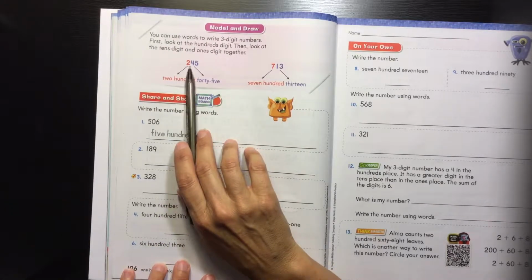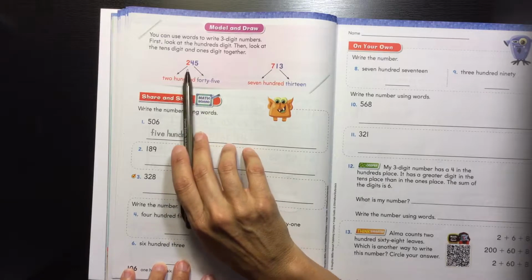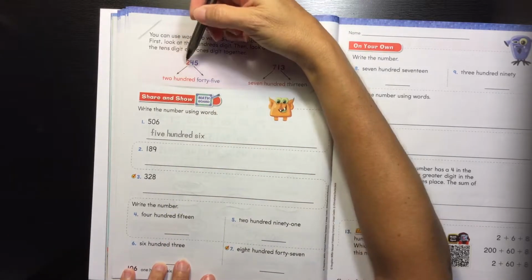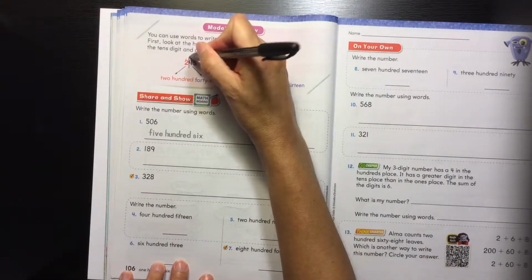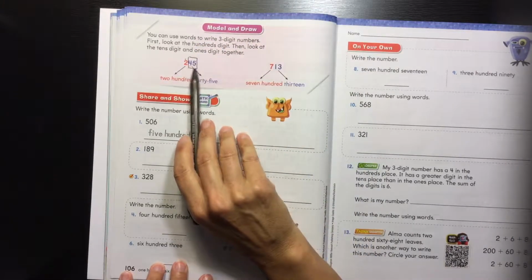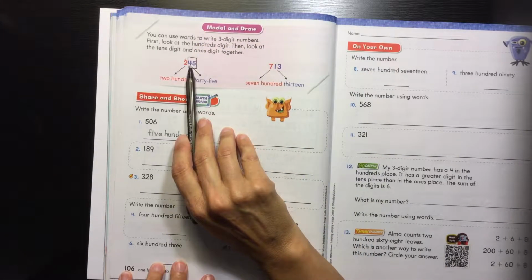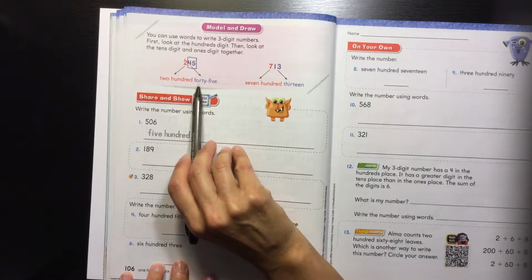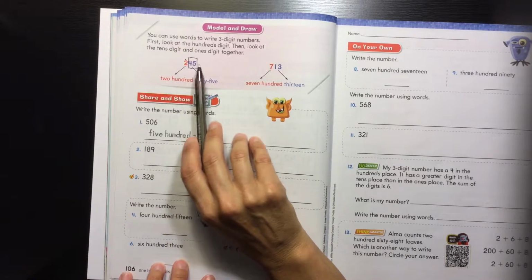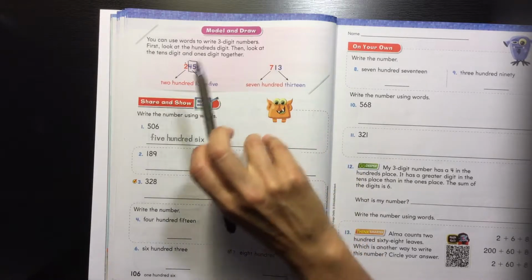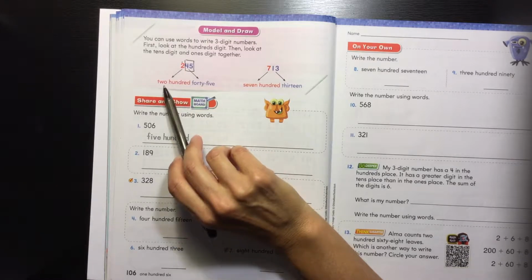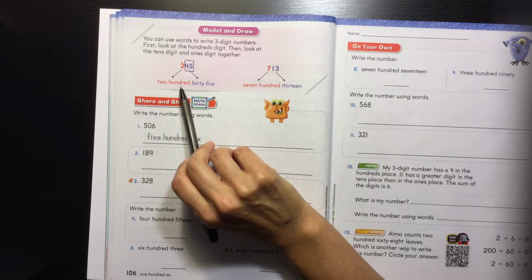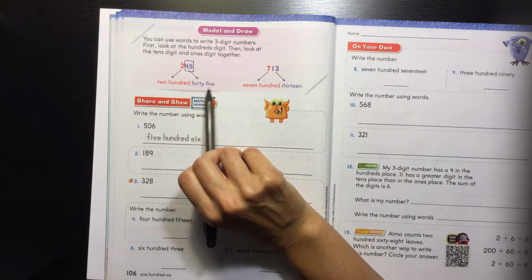So if you look at this first number, 245, in order to write this number, we'll first look at the hundreds digit, which is 2. So we would write that 200. And then we're going to look at the tens and the ones place together. So how would we say the number with 4 in the tens place and 5 in the ones place? We would say 45. So the tip on writing 3-digit numbers with words is you look at the hundreds digit first and write that, 200, and then look at the tens and ones together, 45.